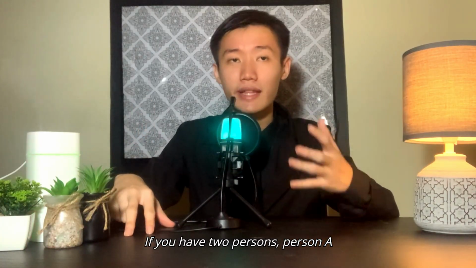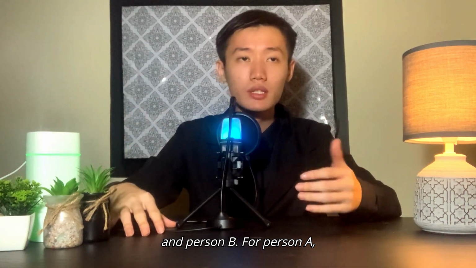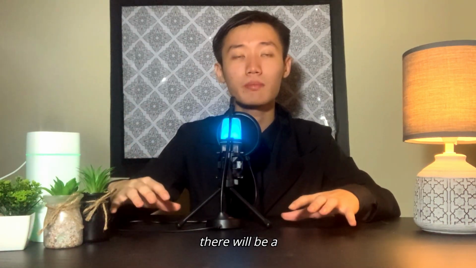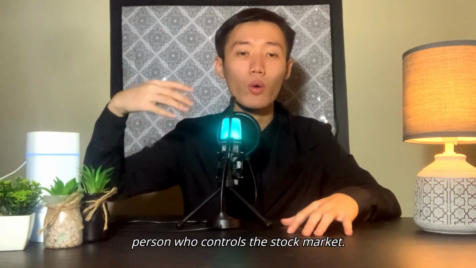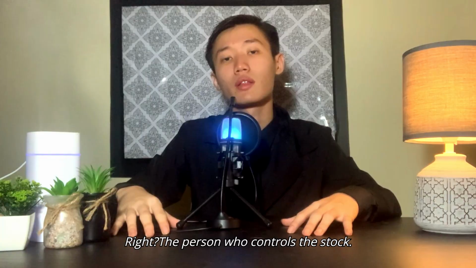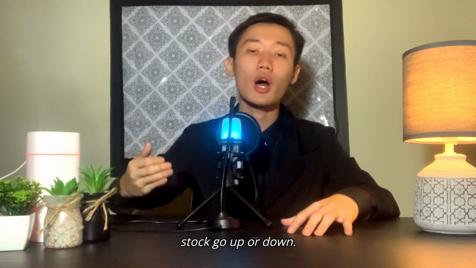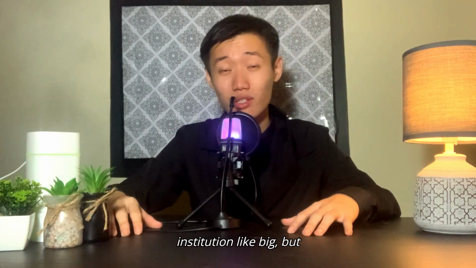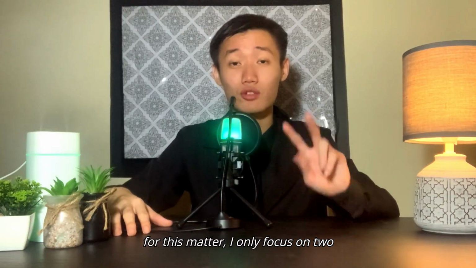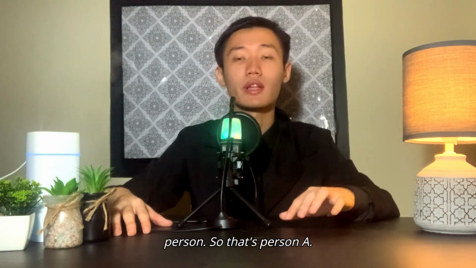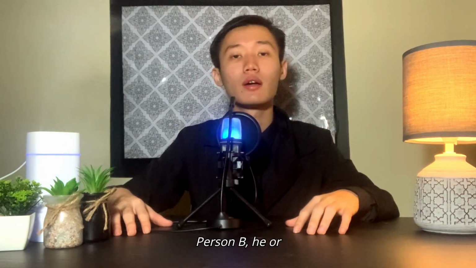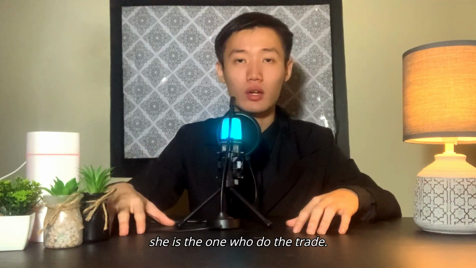So let's take an example. If you have two persons, person A and person B. For person A, there will be a person who controls the stock market, right? A person who controls the stock market. This means that he can control if the stock goes up or down. You can think of it as a big financial institution, but for this matter, I only focus on two persons. So that's person A. Person B, he or she is the one who does the trade.